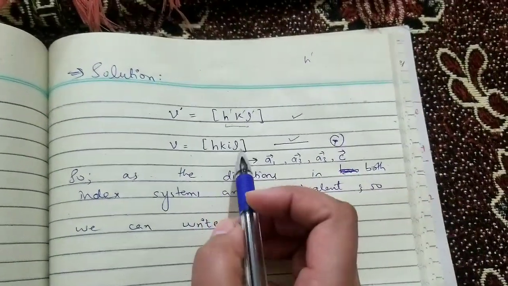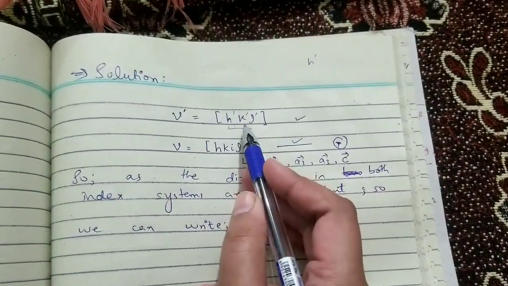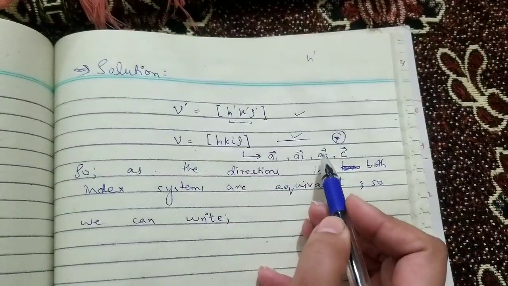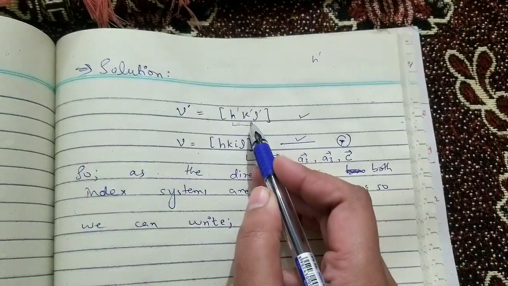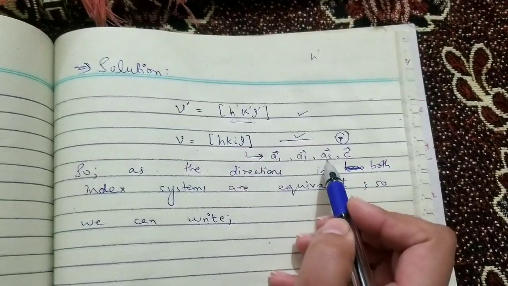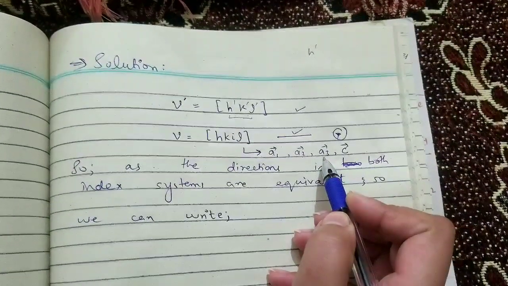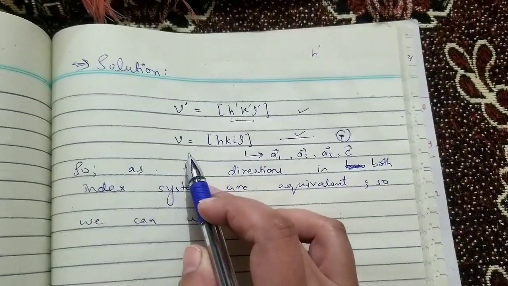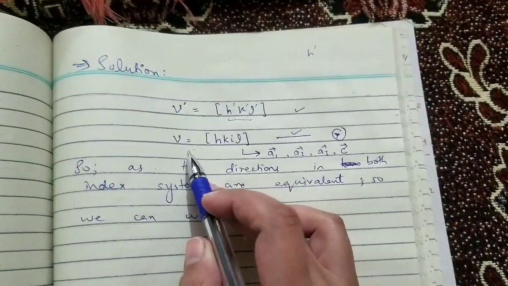And since i is not here, the a3 vector or coordinate will not be here too. A3 is an extra coordinate in the 4-digit index system.